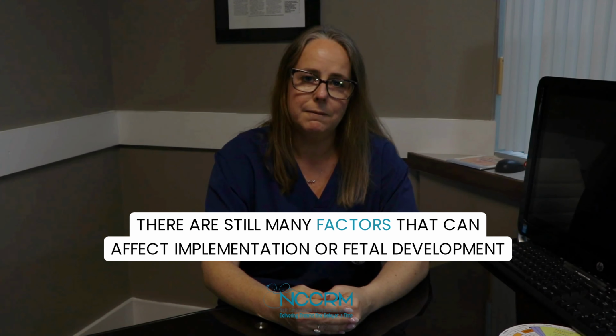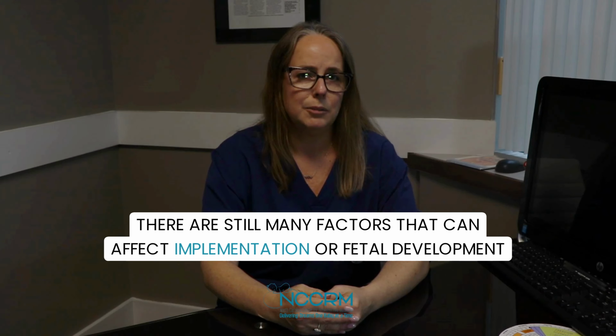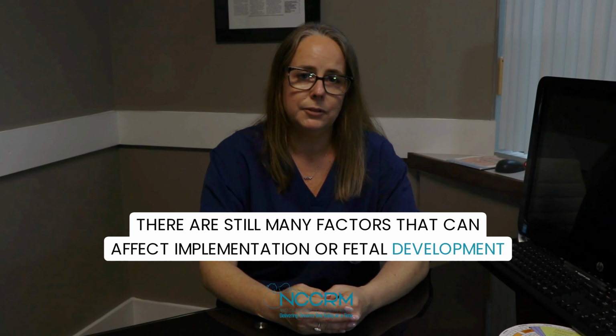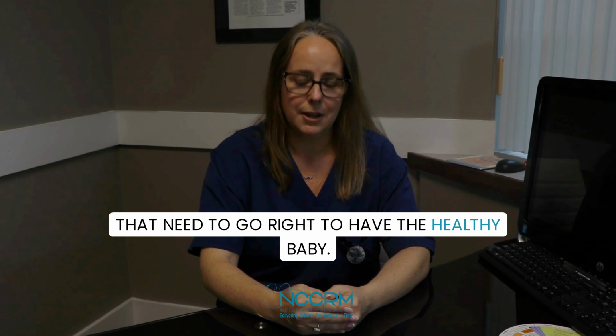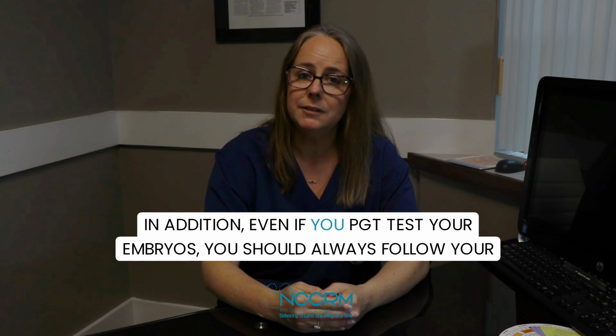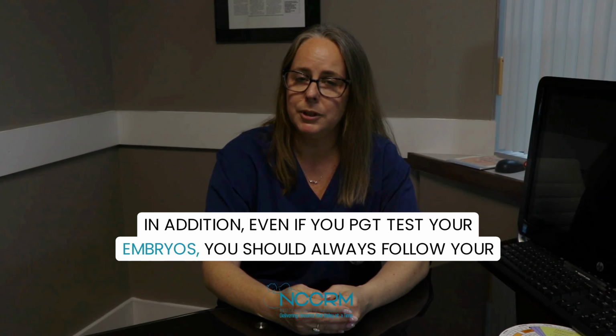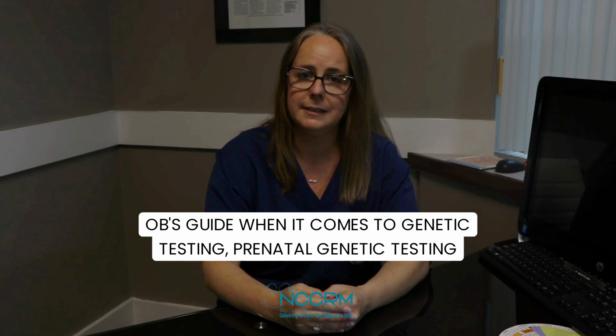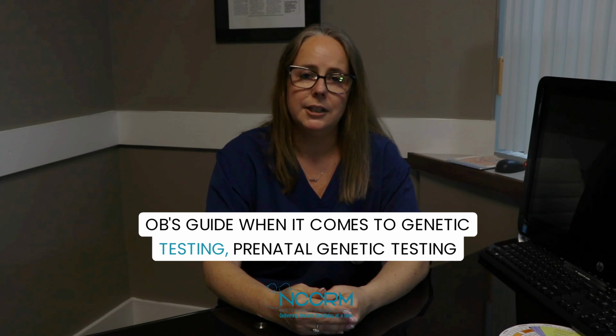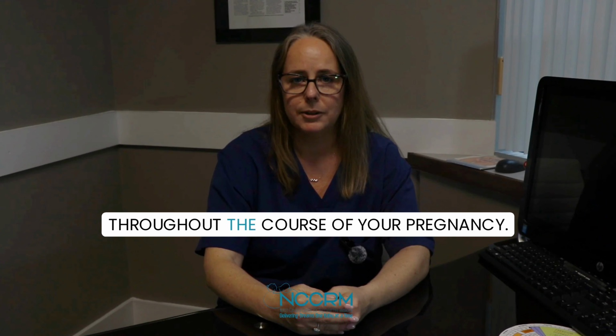There are still many factors that can affect implantation or fetal development that need to go right to have the healthy baby. In addition, even if you PGT test your embryos, you should always follow your OB's guidance when it comes to genetic testing, prenatal genetic testing, throughout the course of your pregnancy.